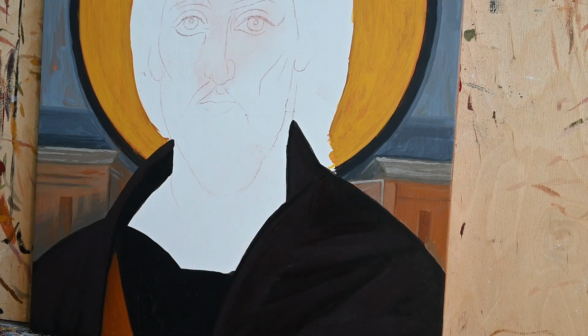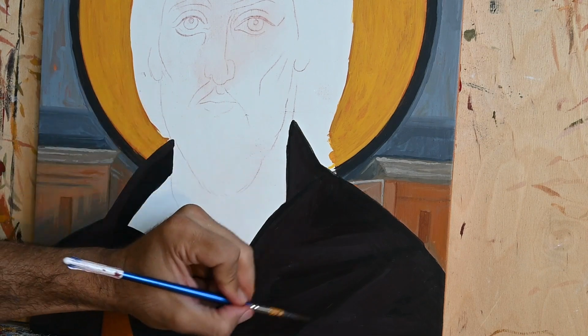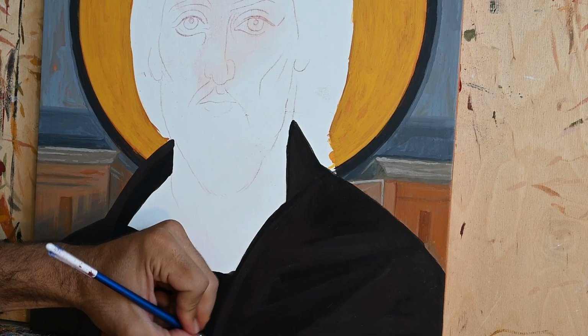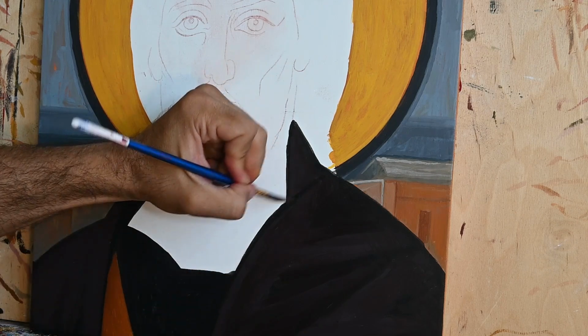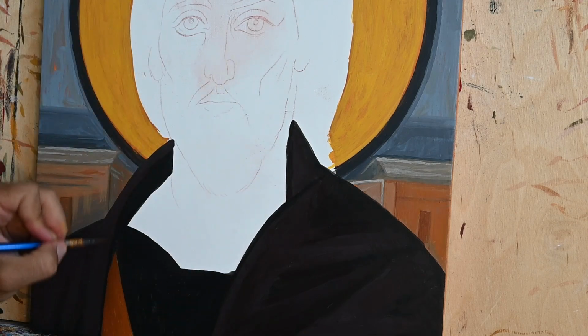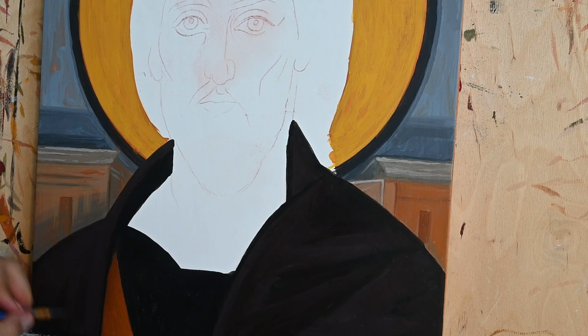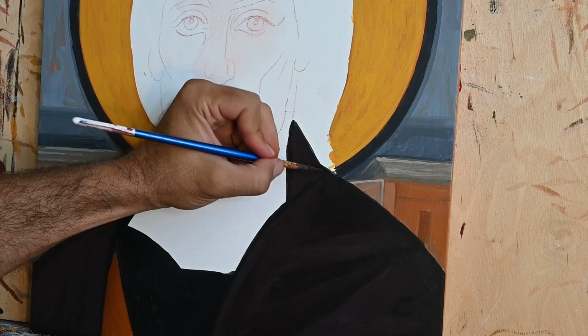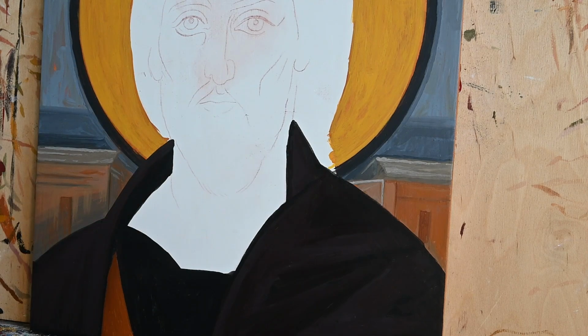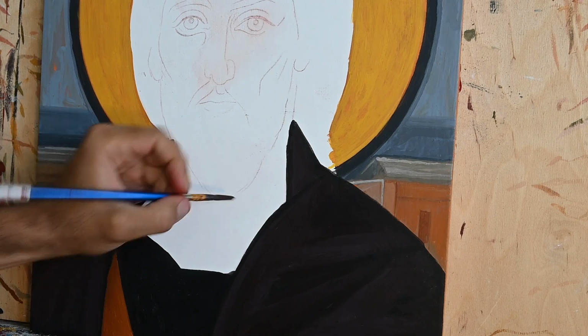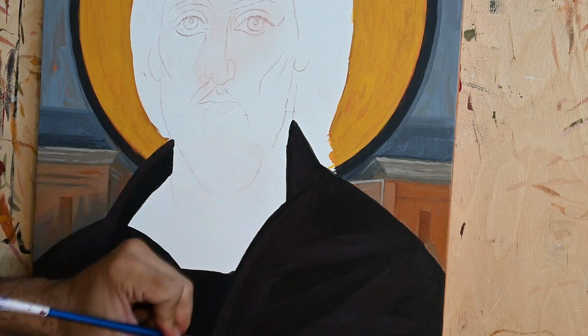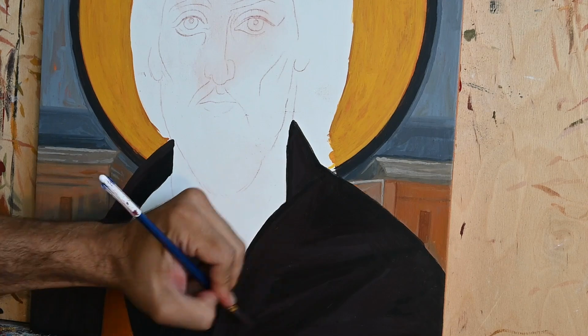But there is some richness, visual richness going on in the actual icon, and we don't want to lose this chance and paint the clothes in a rich, nice way. I hope this makes sense and this inspires you, this opens a new perspective when painting clothes.